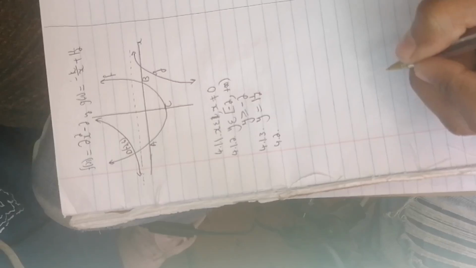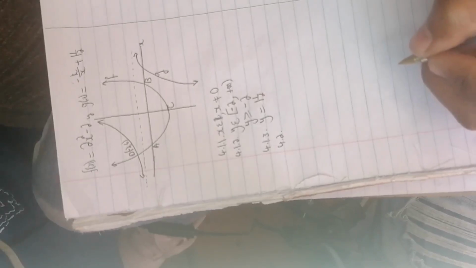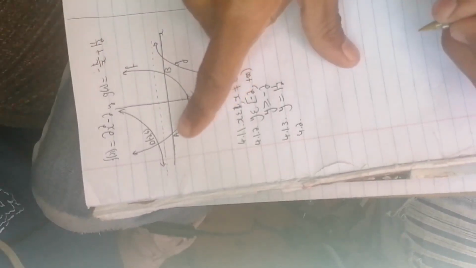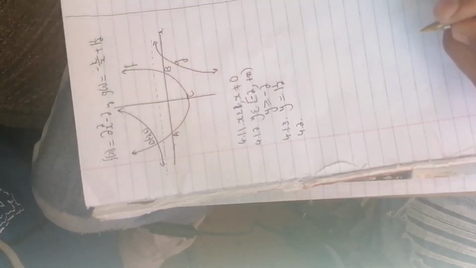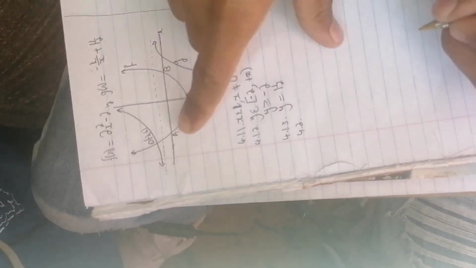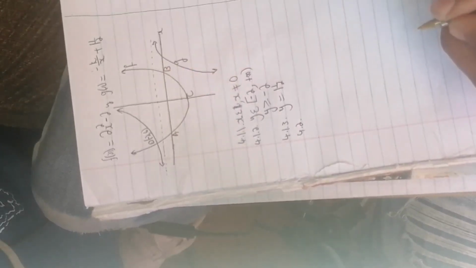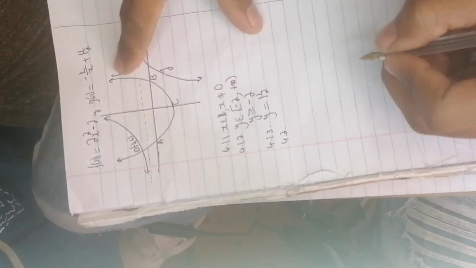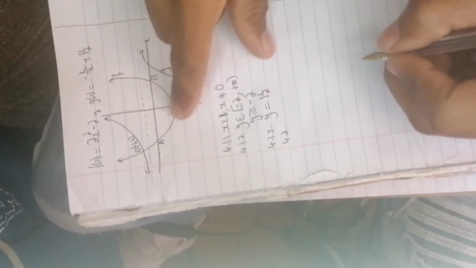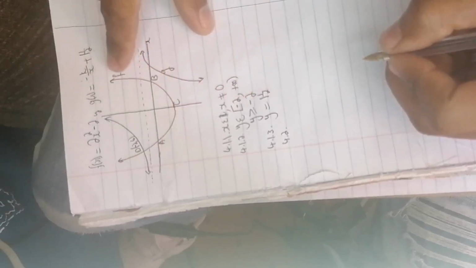Calculate the length of AB. Yes. Now, how do I find the length of AB? In order to find the length of AB, it is highly advisable to first find the coordinates of A and B. A and B are the x-intercepts. So we want to calculate the x-intercept of f, because A and B are on the function f.